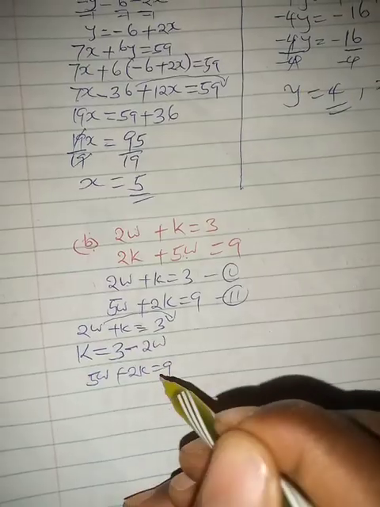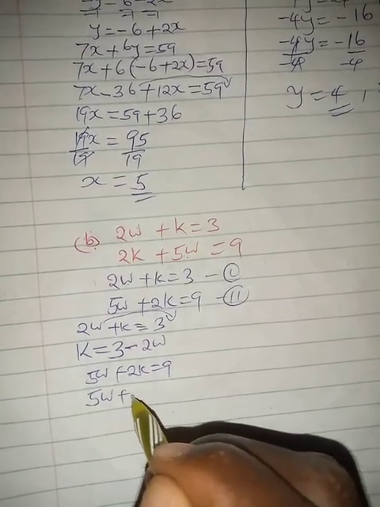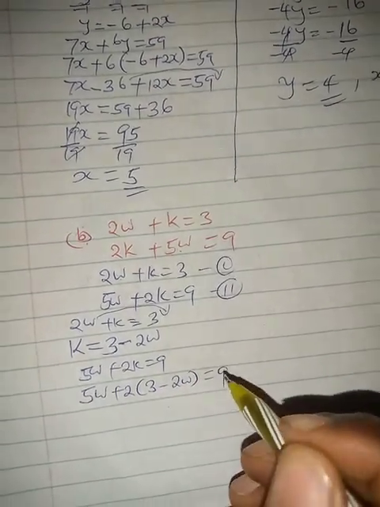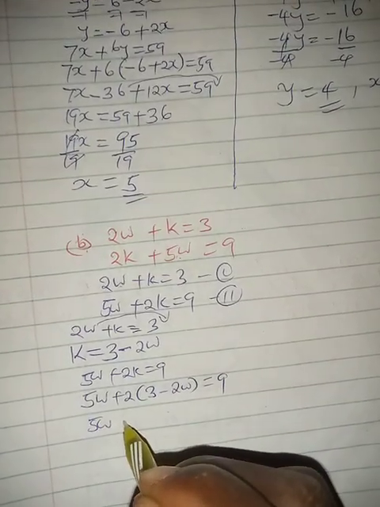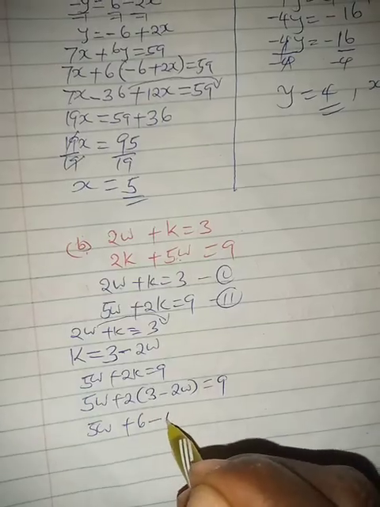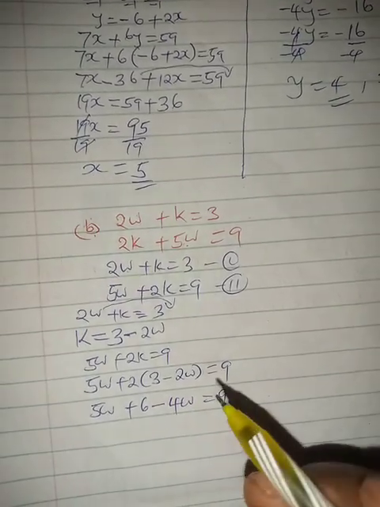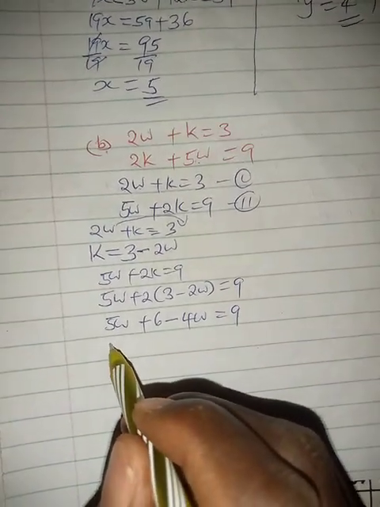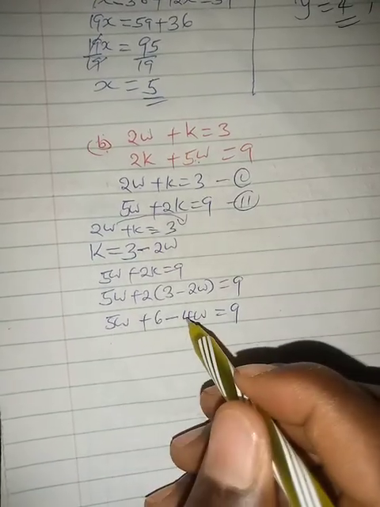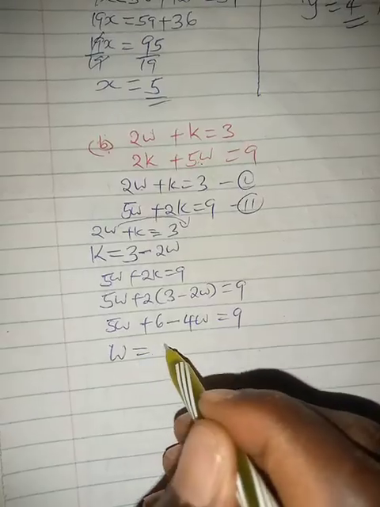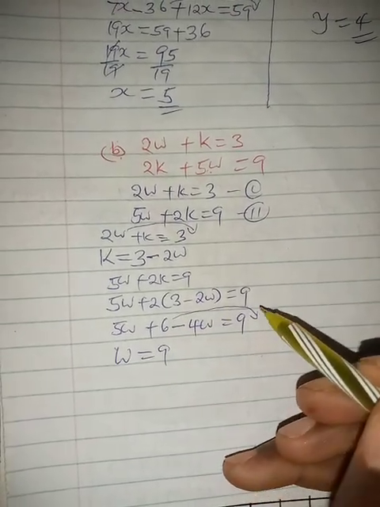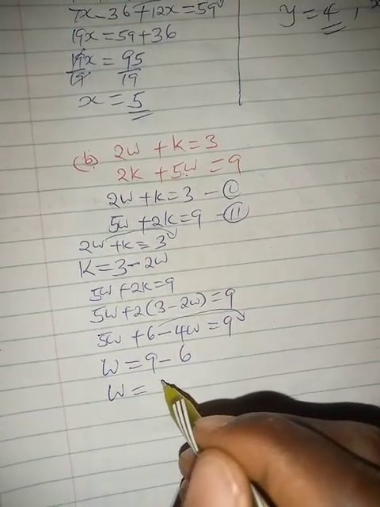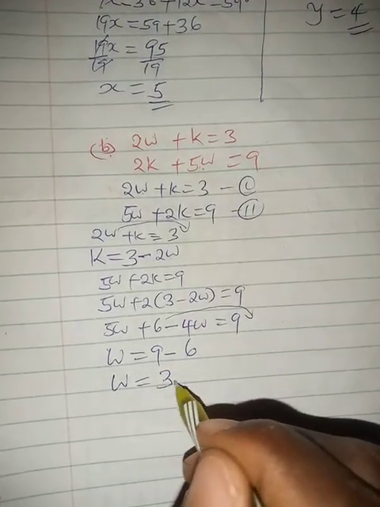From there, we substitute this one in the other equation, and the other equation says 5w plus 2k is equals to 9. So 5w plus 2 into k, which is 3 minus 2w, is equals to 9. 5w plus 6 minus 4w is equals to 9. We break the like terms together. 5w minus 4w, we get just w, is equals to 9. And then positive 6 crosses the equal sign, so it changes its sign and becomes negative, such that w is equals to 9 minus 6, which is 3.